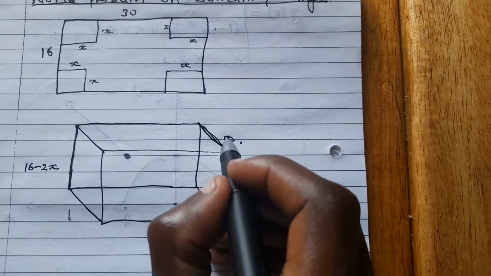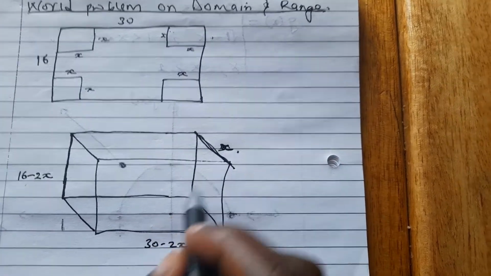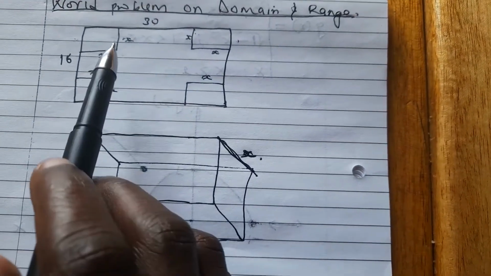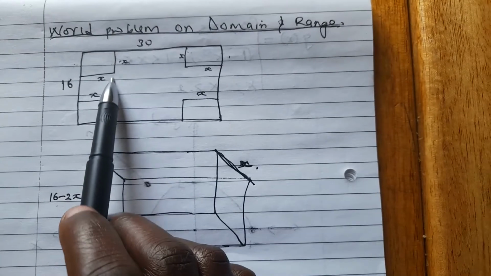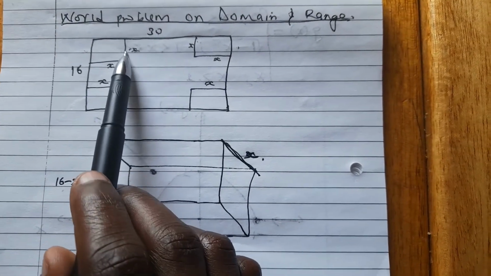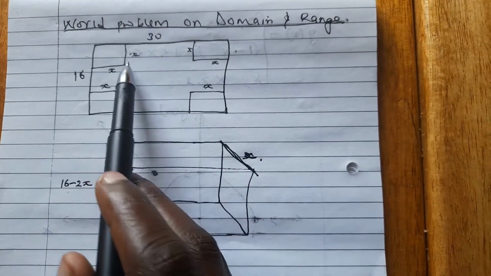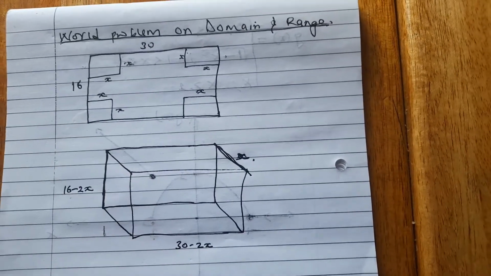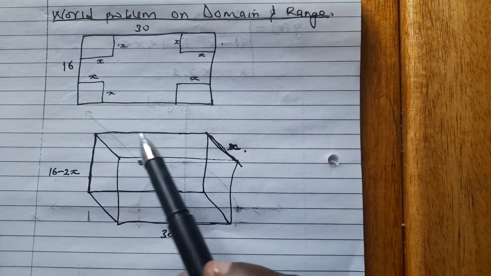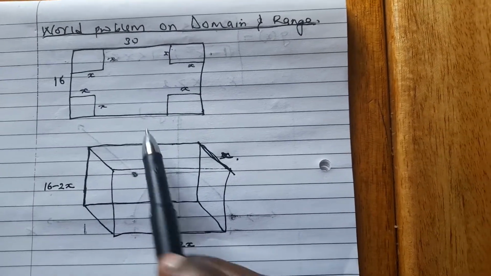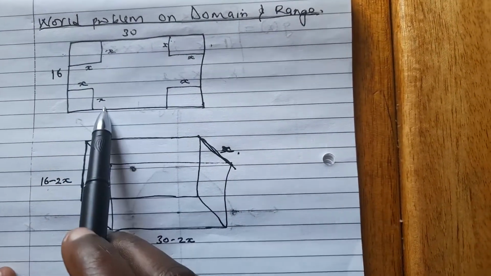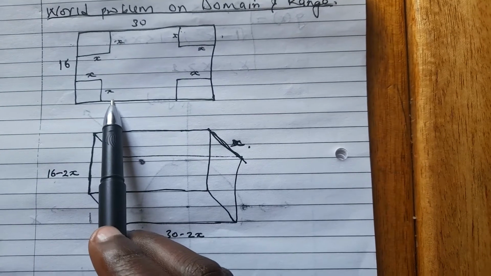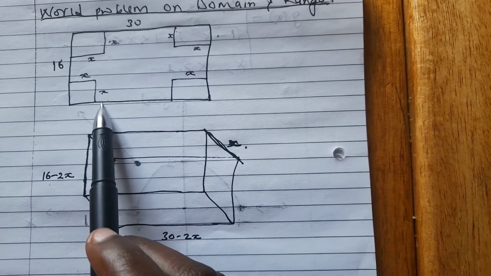The question is, what is the maximum measurement that you can fold this material in order to get a box? And that is the domain, because there's a point where you can fold or cut, and you don't get a box. It is not giving us the desired output.